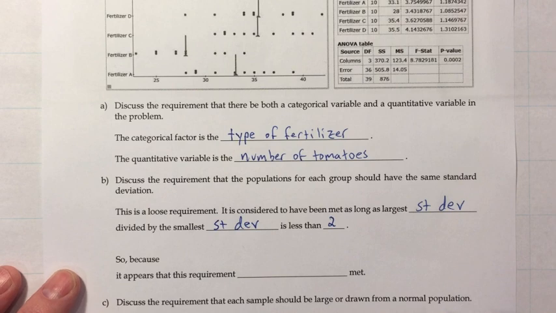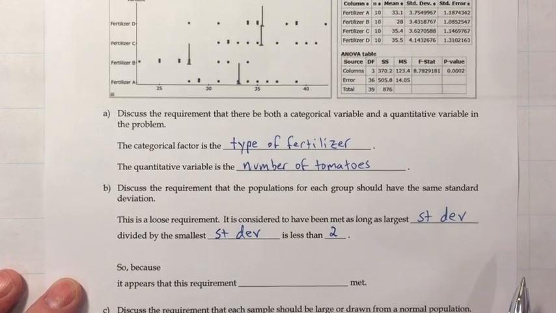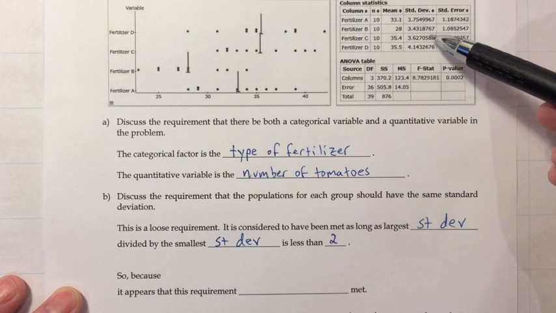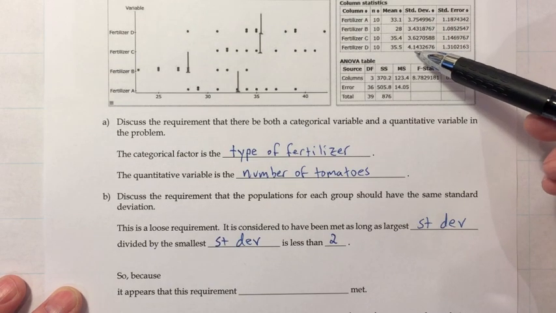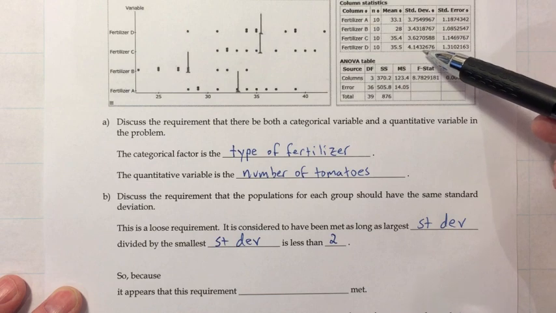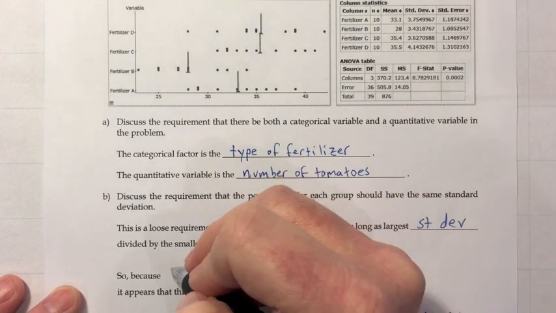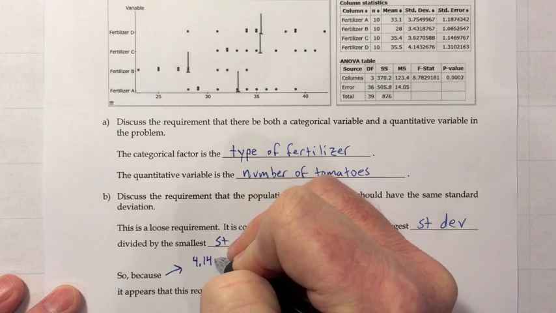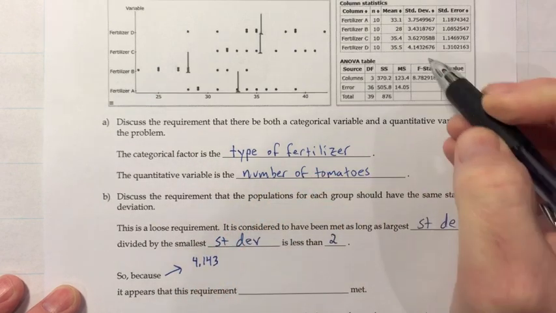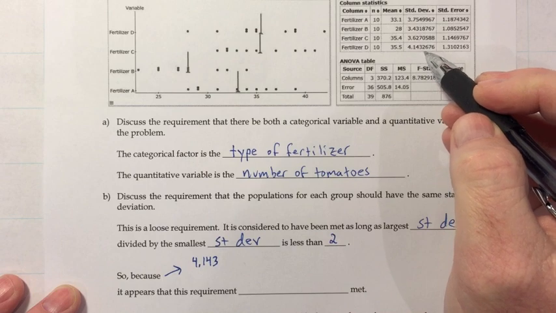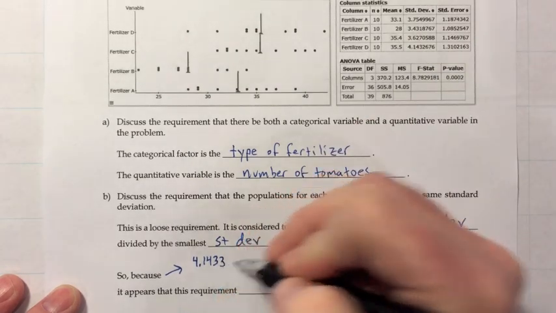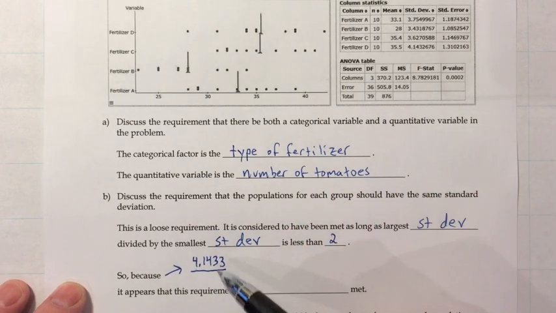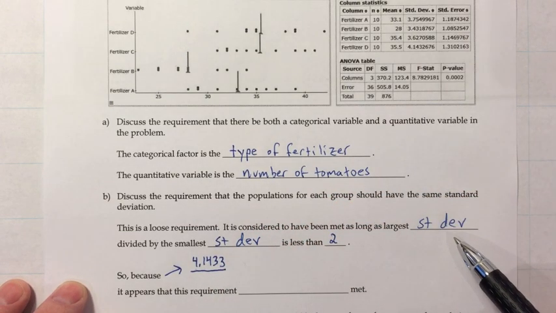So let's check that out for this one. We're going to have to use the output up above. In this chart, we see the standard deviations for each of the samples. So the largest one was for fertilizer D. It's about 4.143. Let's go ahead and throw one more digit on there. It's a 2, but if we round it up, that would be a 3. Then we're doing the 5 digits we usually do for standard deviation. So there's the largest standard deviation for any sample.